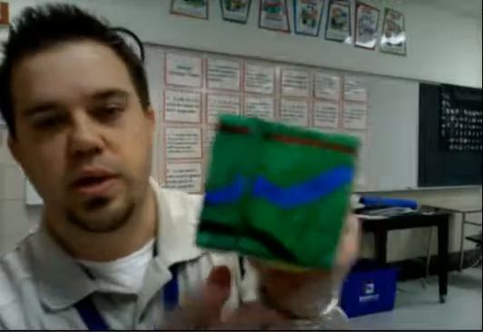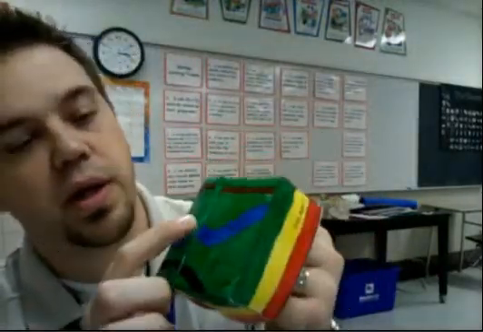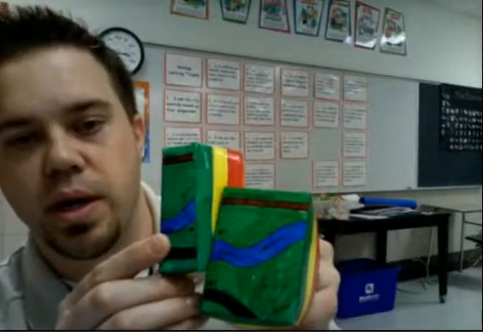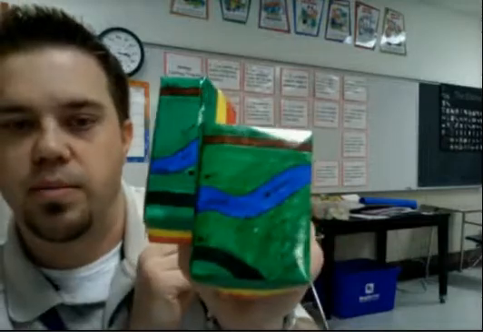So here is what it looks like before. Here's F, here's G, and then I'll slide it up so that F and G are lined up, and you end up with that.